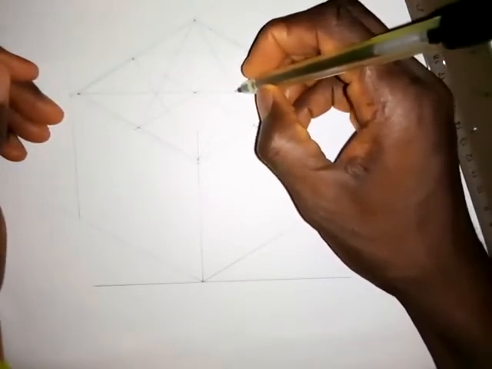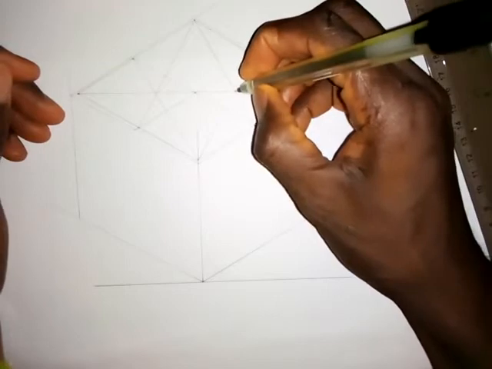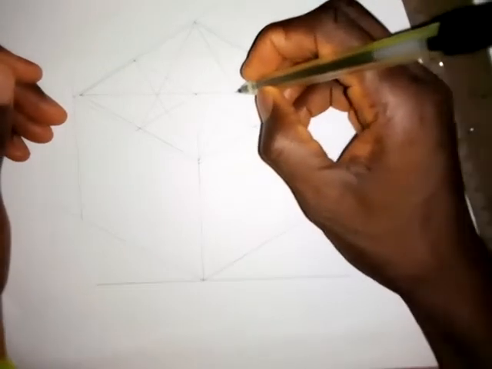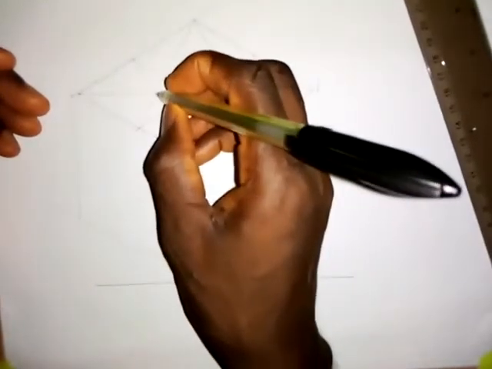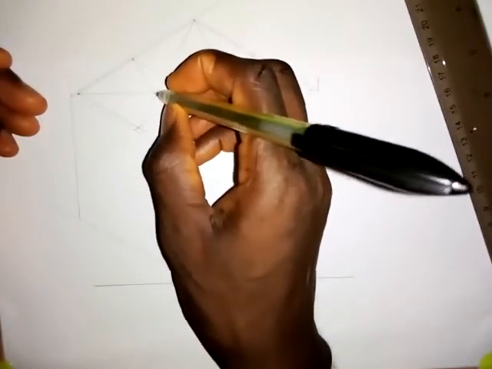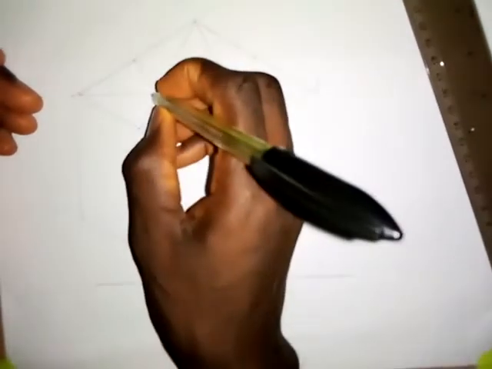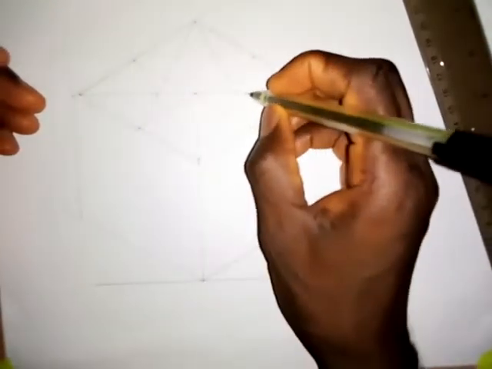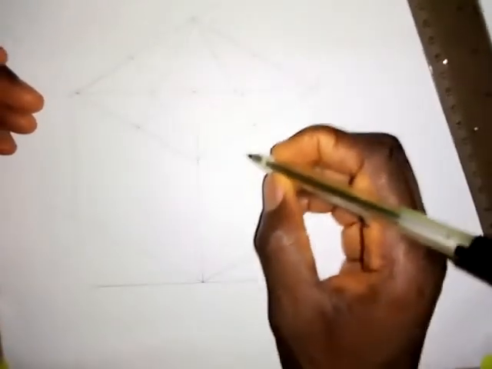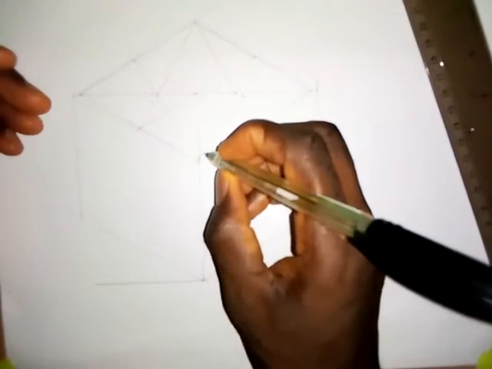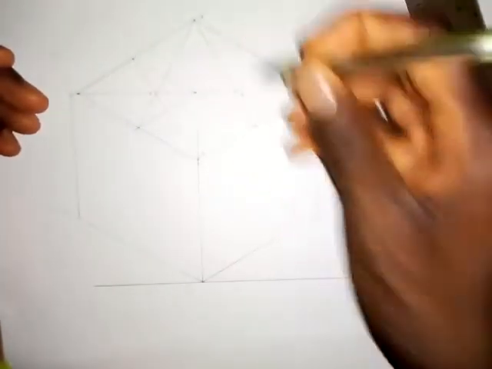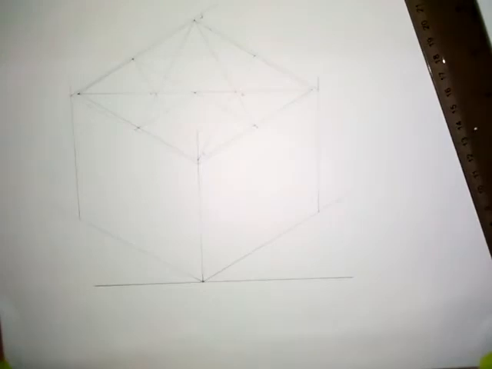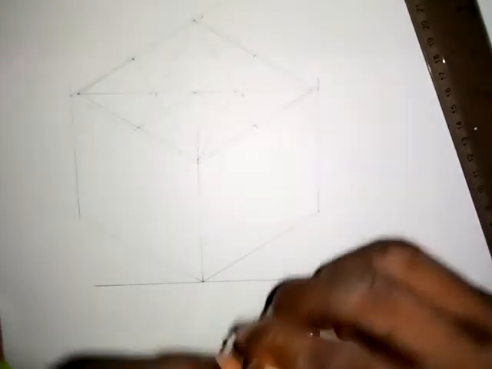Isometric circle. So we have this point now, and another point here. I will call this point 1, and this point 2. This point is 3, and this point is 4, where we are going to put our compass to draw the circle, the inner circle.